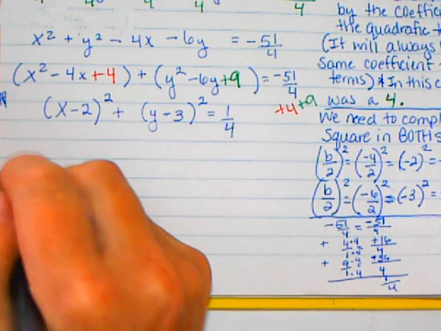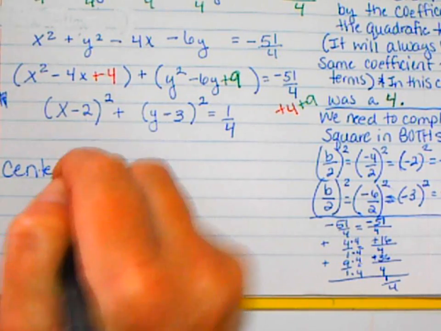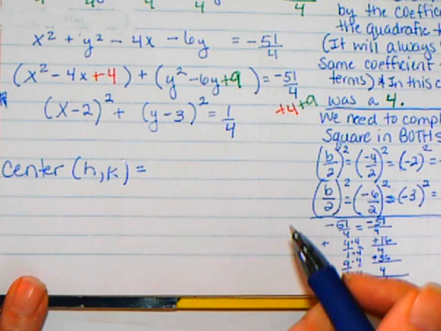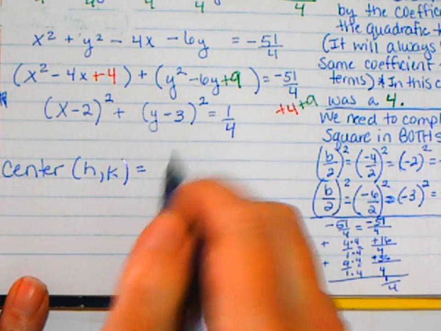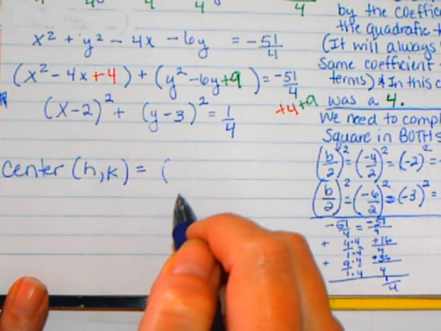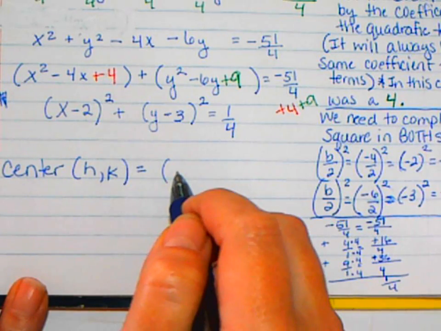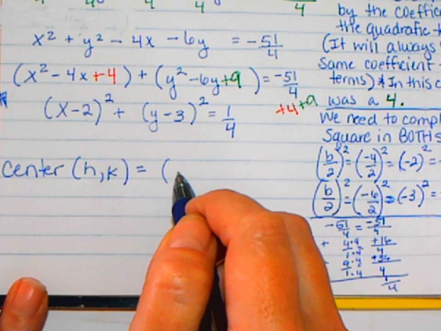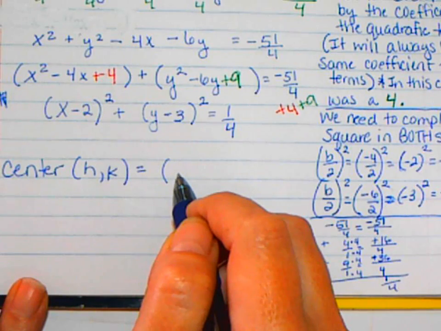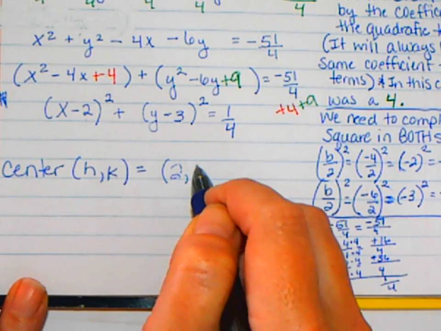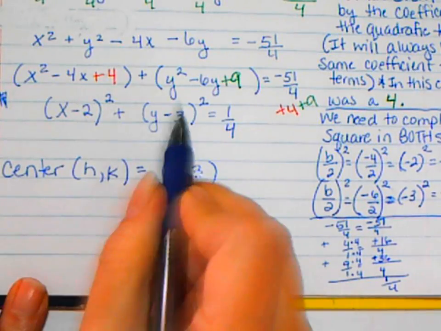Isn't the center at h comma k? We got to change the sign of h and change the sign of k. So what's my center? Change the sign of h, change the sign of k. 2, comma, 3, right? 2, comma, 3.